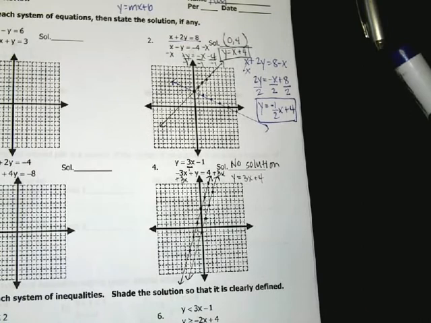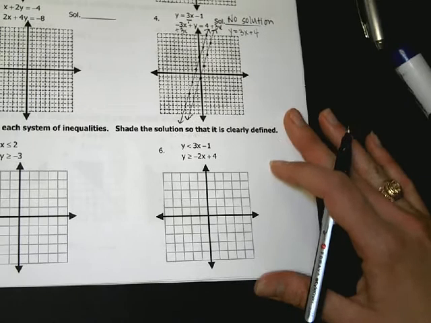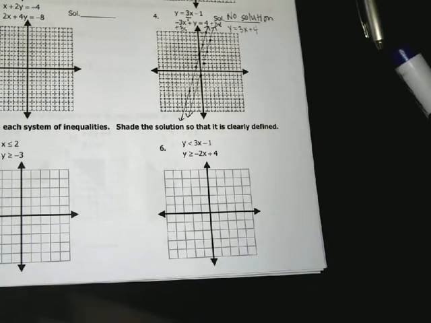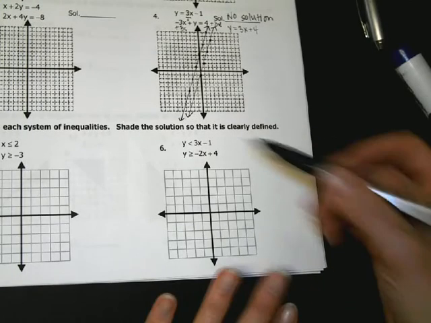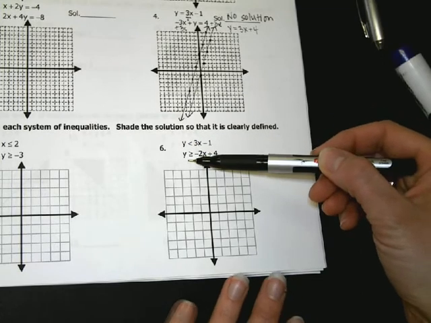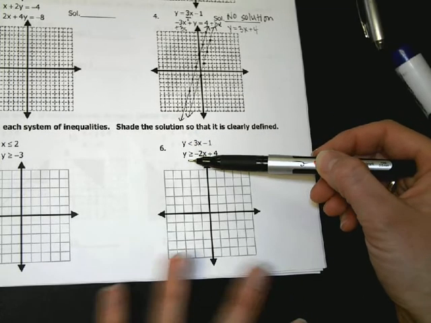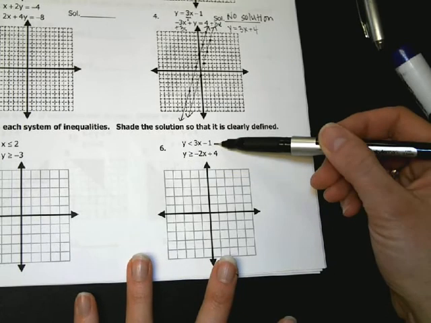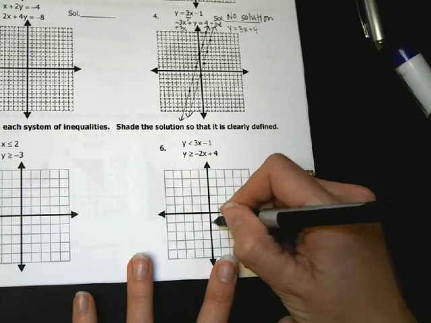Number 6. Now we are doing the same thing, but we are going to graph the inequalities and shade. So y equals for both equations, so I know they're already ready to graph. I don't have to solve for anything. So I'm going to start this first one at the y-intercept of negative 1, and then I go up 3 over 1.